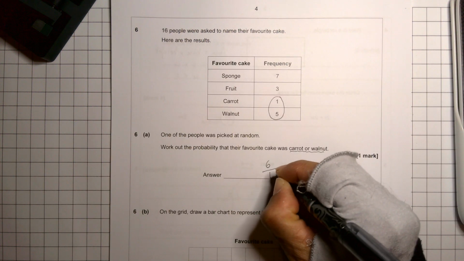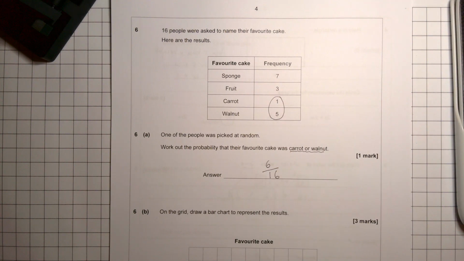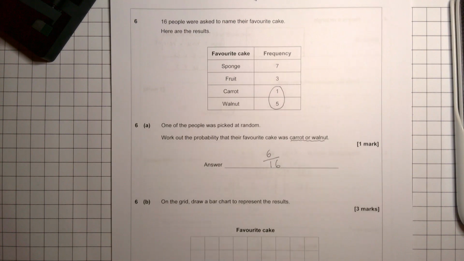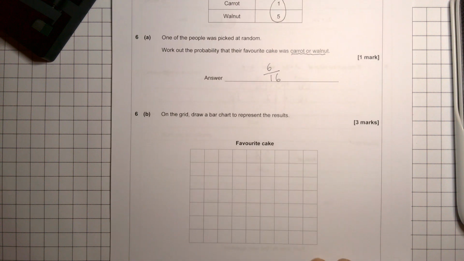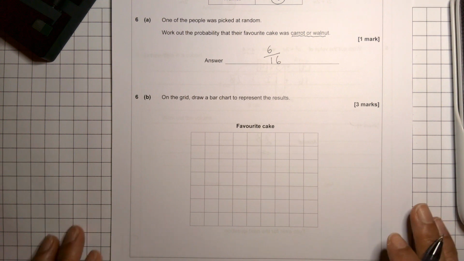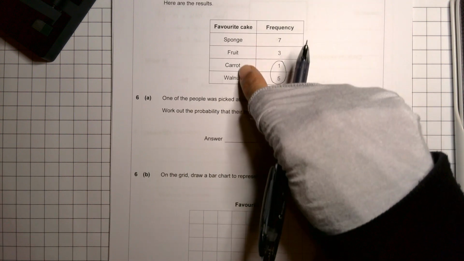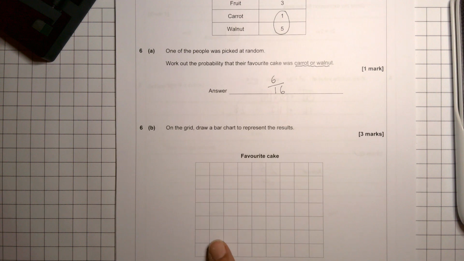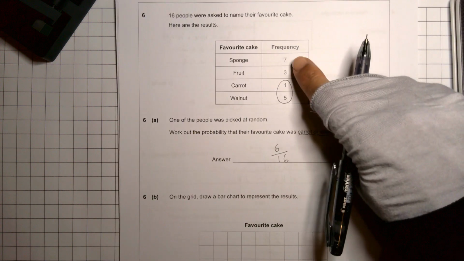So 6 out of 16 is the probability that randomly somebody would choose carrot and walnut as their favourite cake. On the grid, draw a bar chart to represent these results. They've been very nice. We had 4 cakes and we can easily fit in 4 bars. What's the highest number we have to accommodate?